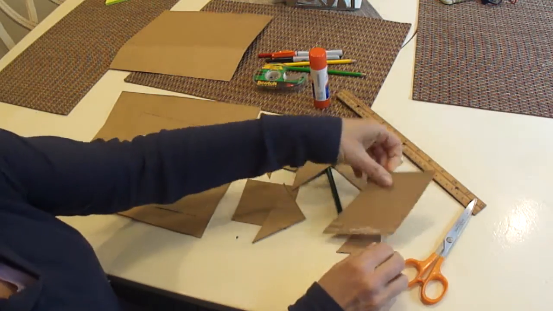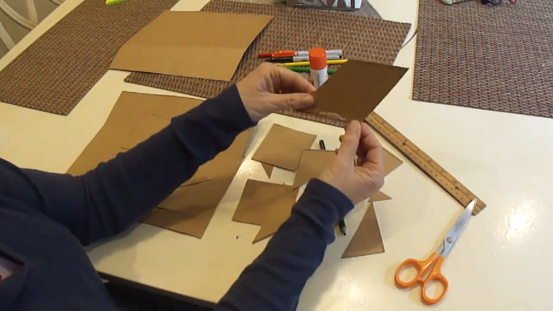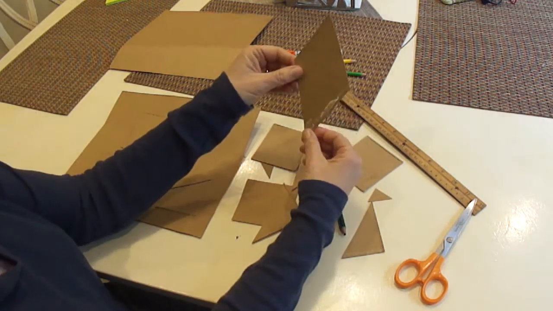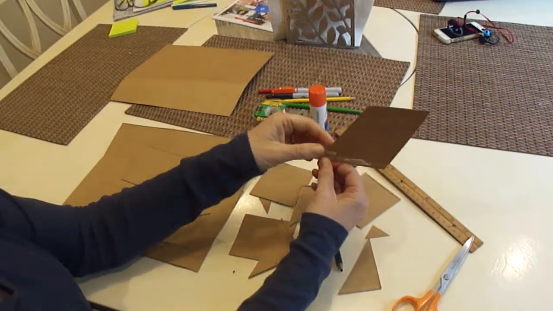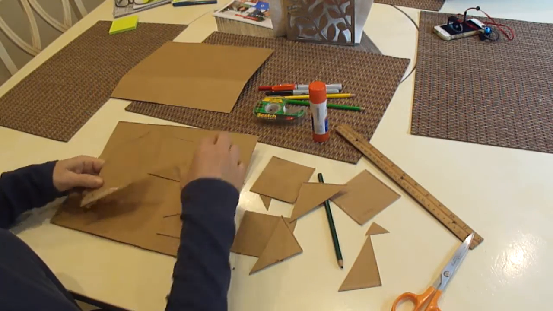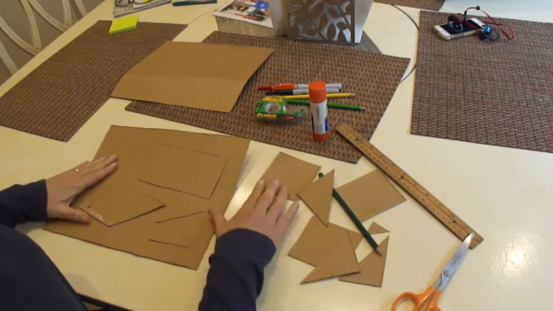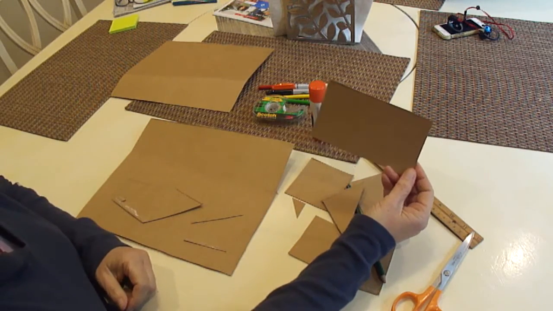Ooh, that kind of looks like, does anybody remember that? Maybe a rhombus, could be a parallelogram. So today, like I said, it's all about taking a rectangle and what shapes can you make.